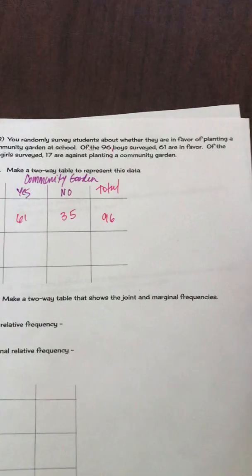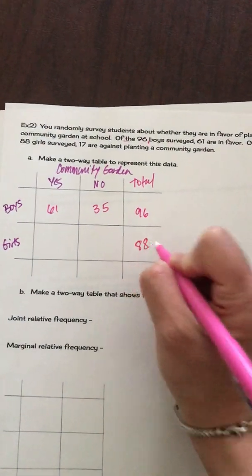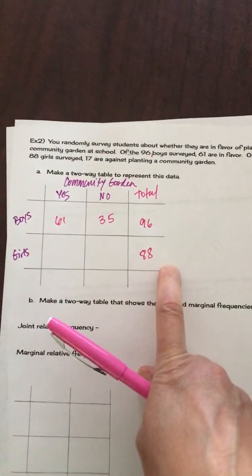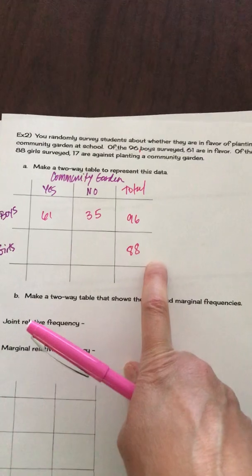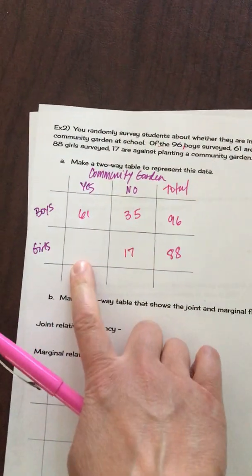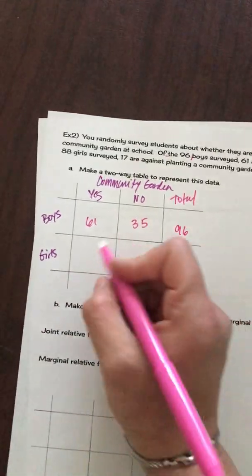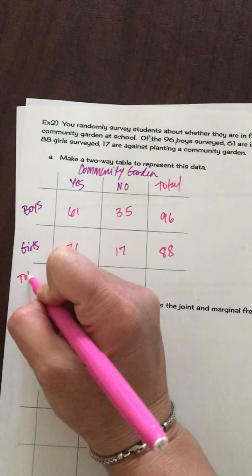The next one says of the 88 girls surveyed, so again, row total is 88. They said that 17 are against it, so that would be in the no column. If we subtract that, we find out that 71 were in favor. I'm going to finish this total column.